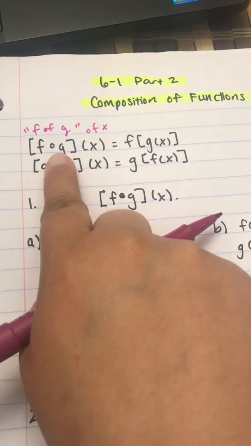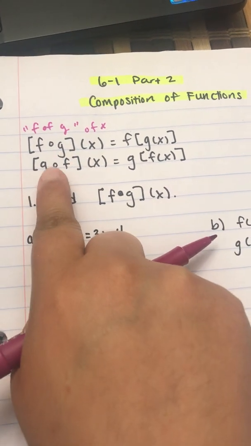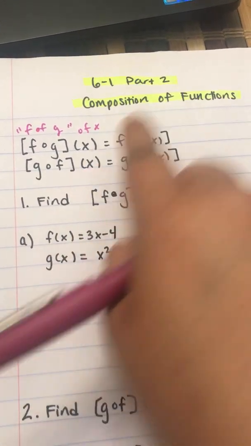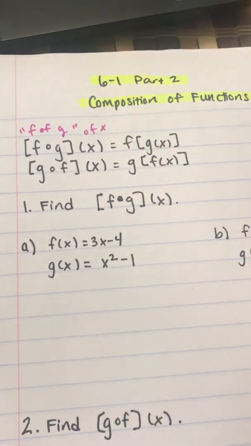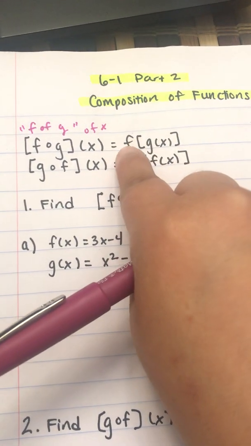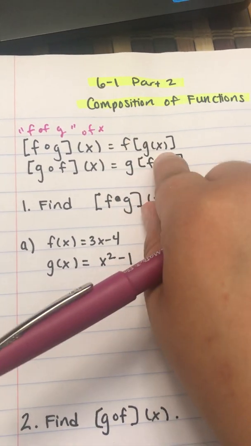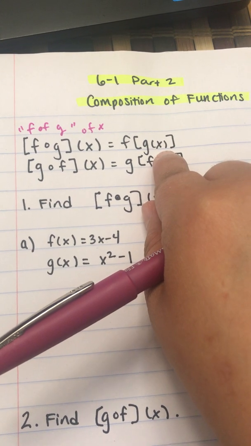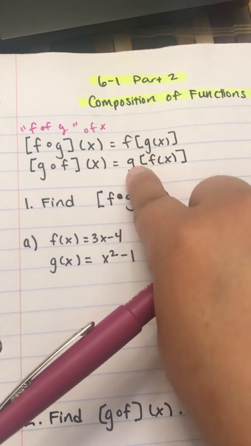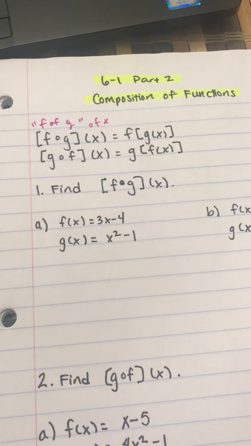So this is f of g of x. This would be g of f of x. In other words, what you're doing is you're plugging one function into another. Another way to write this is f with g of x as its input in parentheses. So f of g of x or g of f of x.